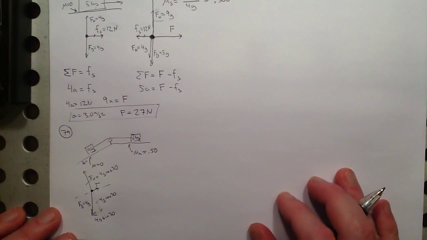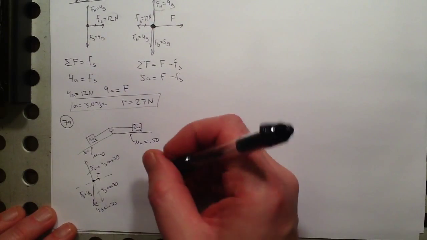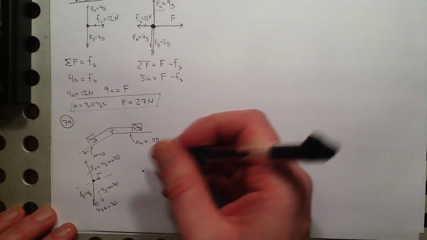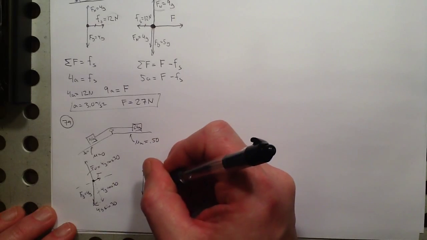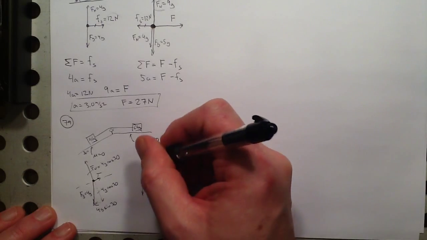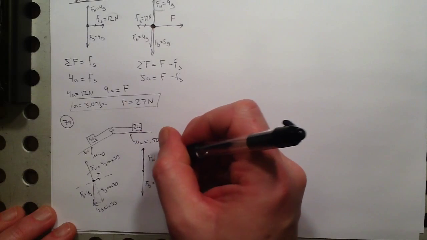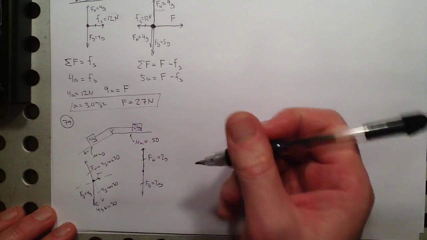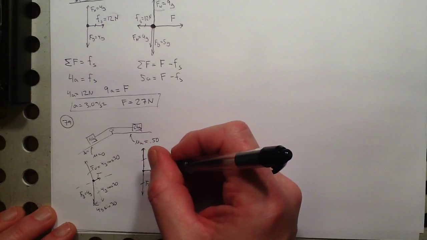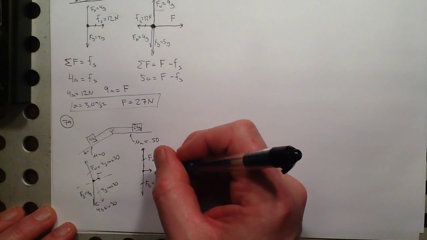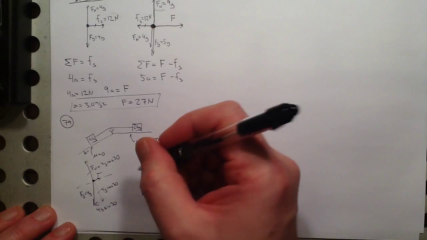Okay? And then on this block, I have a gravitational force of 2g, a normal force of 2g balancing that, and I have a frictional force opposing the direction of motion. It's kinetic friction.